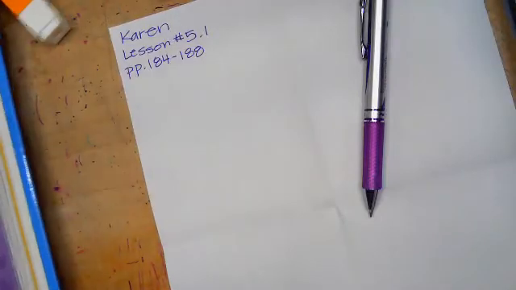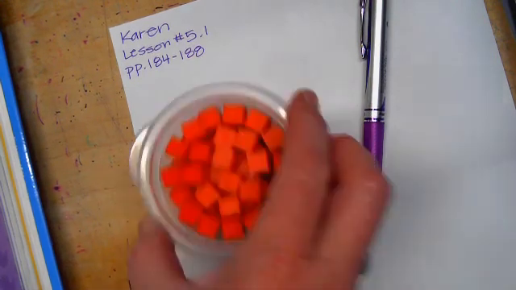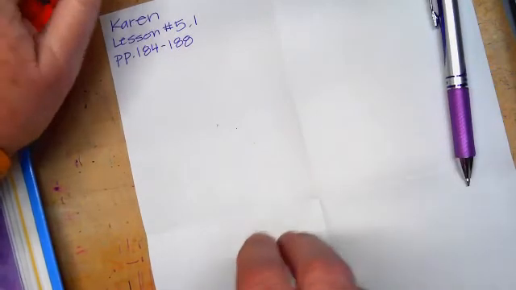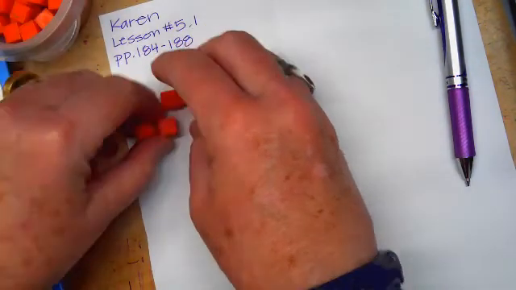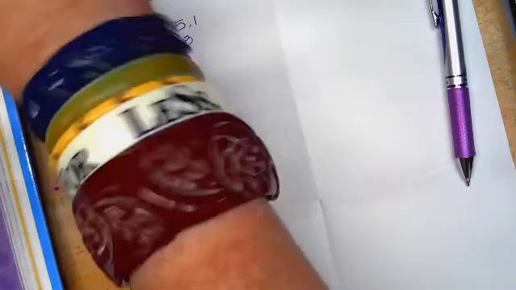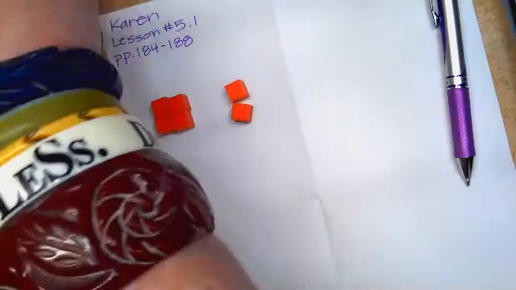So if we were to actually look at this problem and use some tiny cubes, I'm just grabbing a little container of tiny cubes. If we were to actually set this problem up and we said that Andrew has 4, right? So here's Andrew, and then Beth has 9.